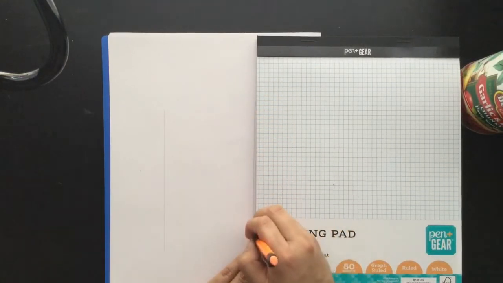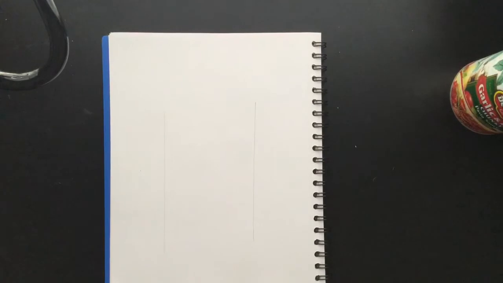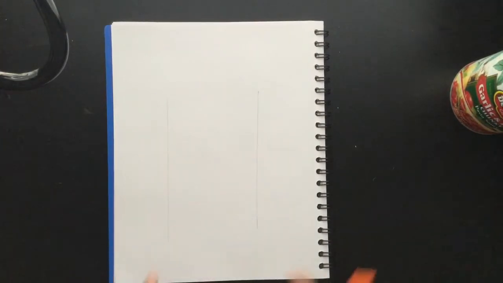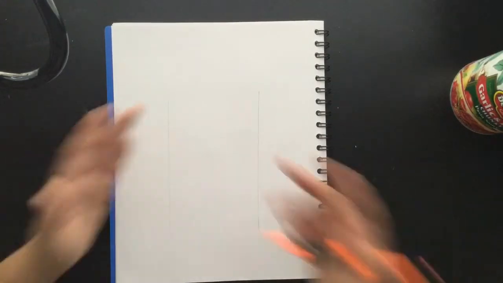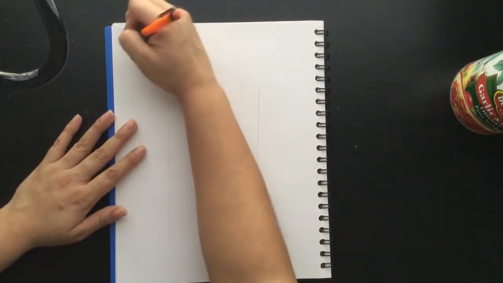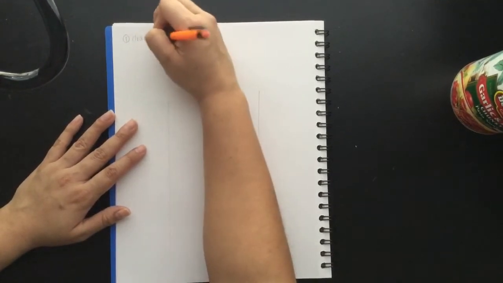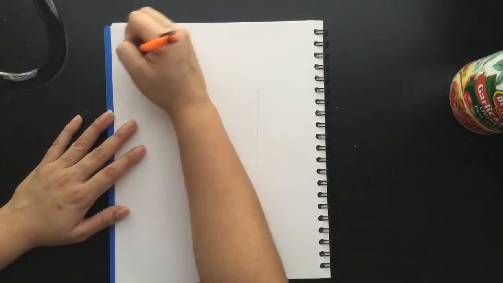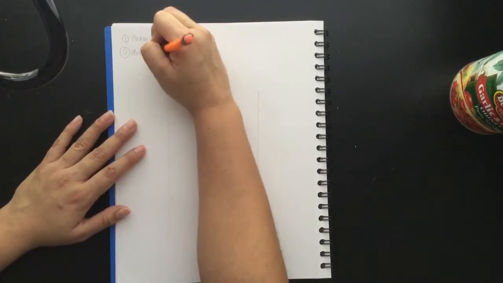another line here. Now I'm drawing light, okay, I'm not really sure if you can see that, but I'm drawing very, very light, all right? Now they're not even, you can tell, and that's okay, because we can do some erasing. So this is the first step, okay? So number one, draw your lines, okay? Number two, draw your ovals.